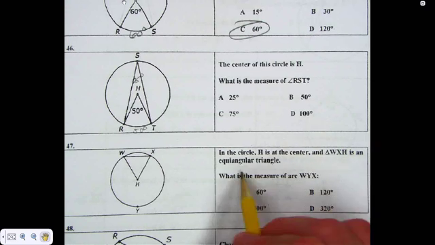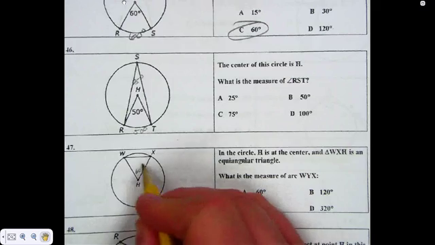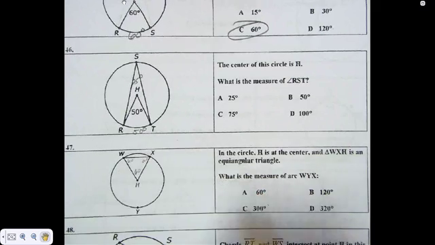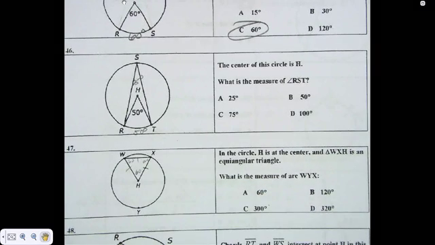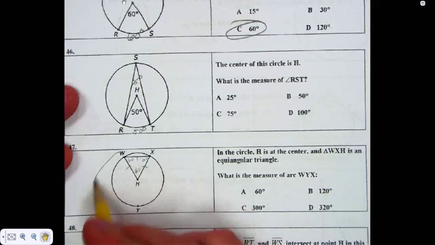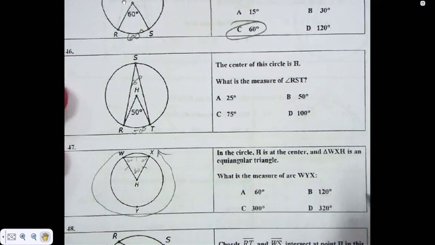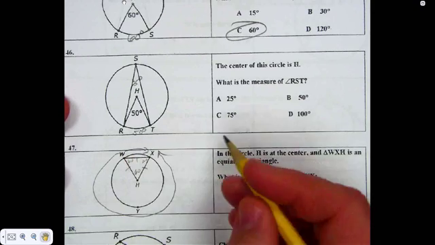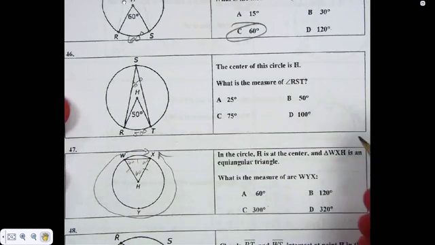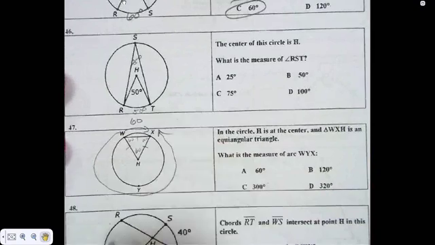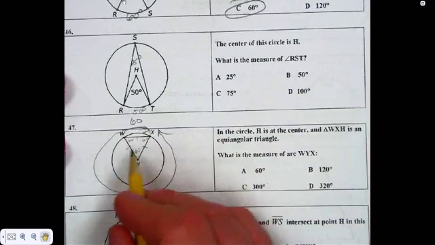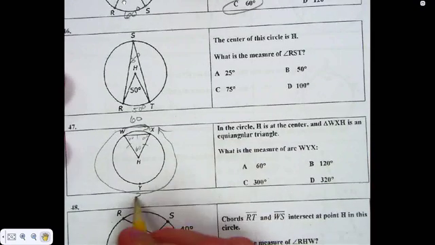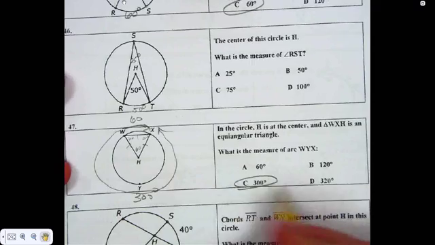Circle in the center, this is an equilateral triangle. It means that's 60, 60, 60, right? And these are all congruent. What is the measure of arc WYX? Right there. What's the measure? I don't know the measure of that arc, but do I know the measure of that arc? Yeah. What is it? You just subtract from 360. It's 60. This one is 60, right? Yeah. So what's the big arc they're asking for? 300.